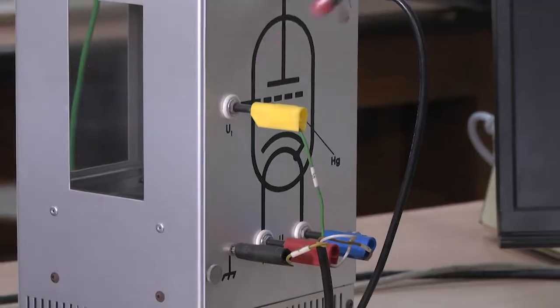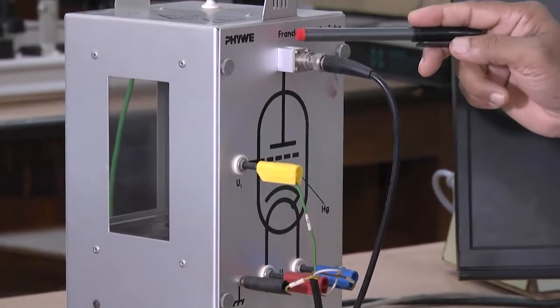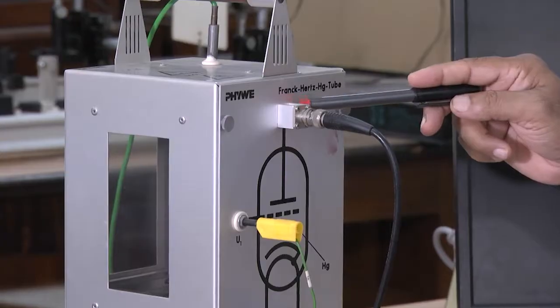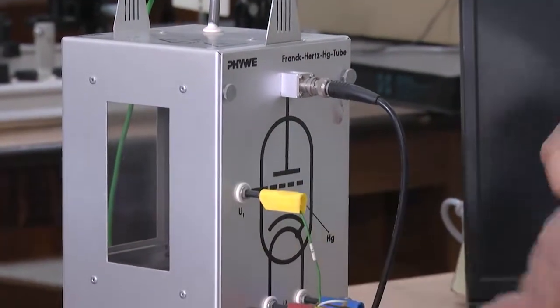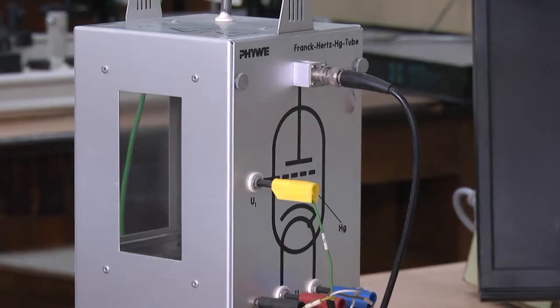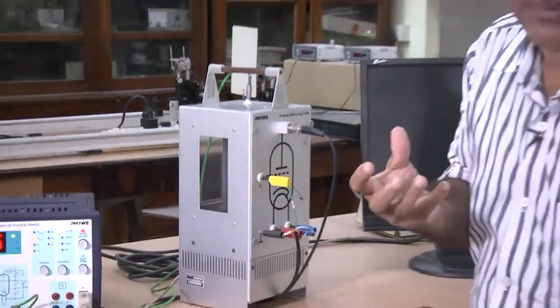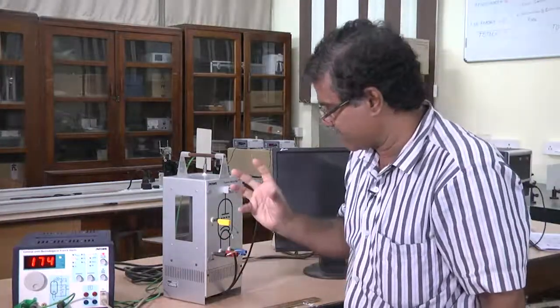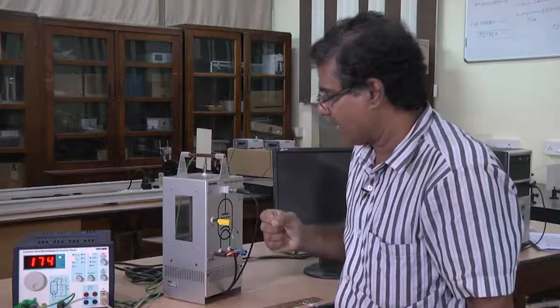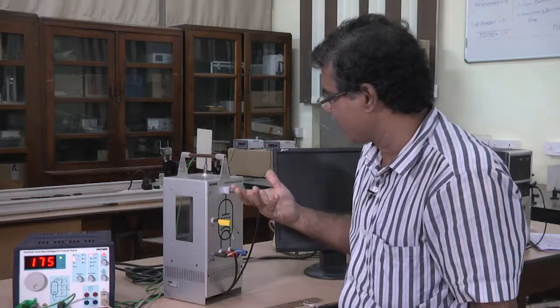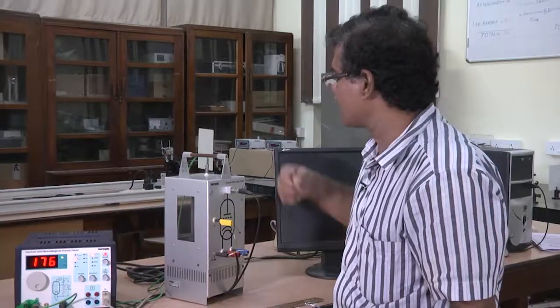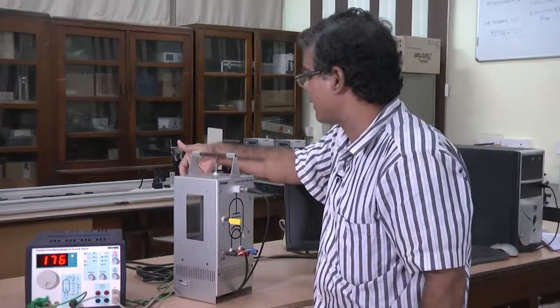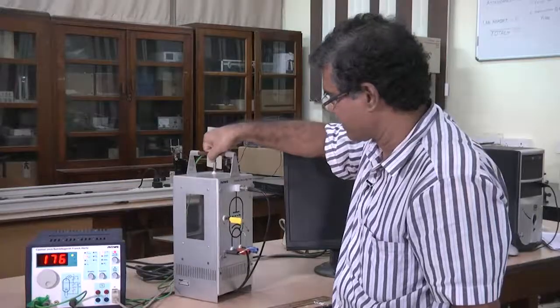Here it is written U1, and here it is U2. And you know mercury is basically liquid, so to make it gaseous we have to heat it. There is an option to heat this mercury to make it gaseous, and there is a thermocouple to measure the temperature.